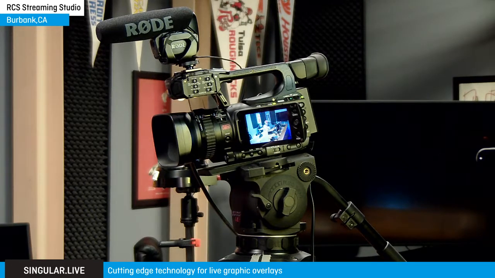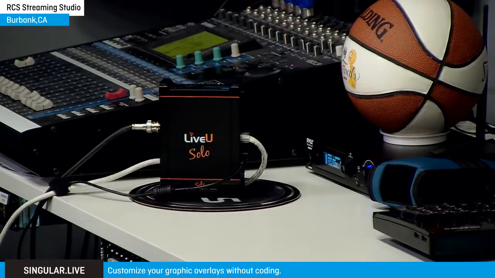The camera has a microphone on it, and I want to send the output of this Canon camera over to another device, which is called, I'll switch over to camera 3 here in the studio, and we've got the LiveU Solo box. Let's also zoom in on this guy here.